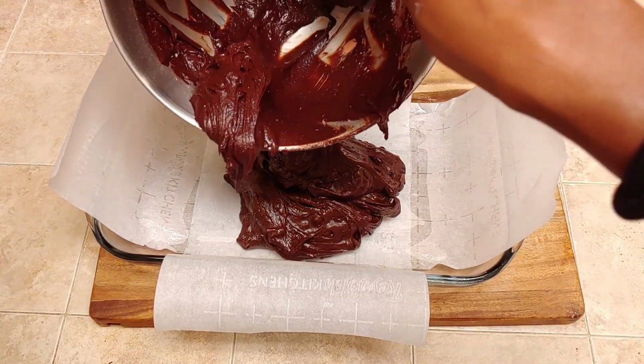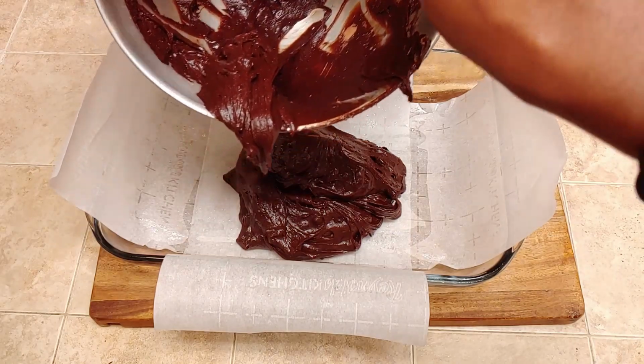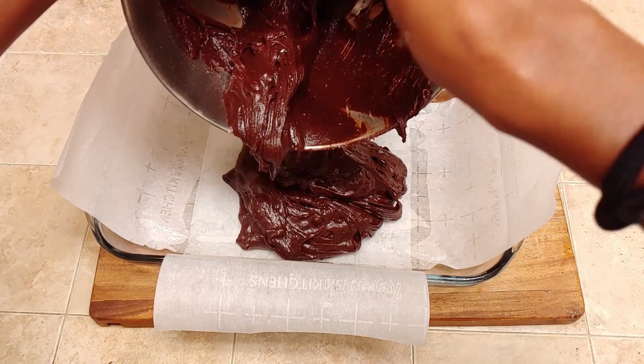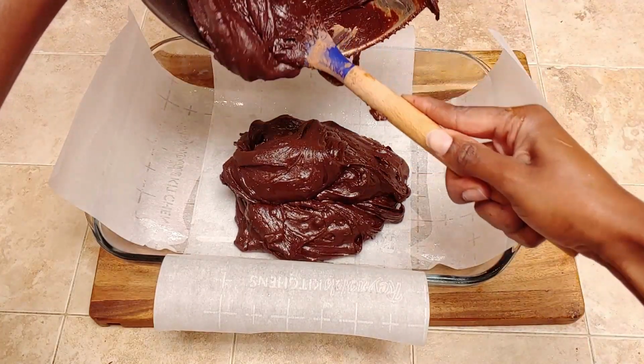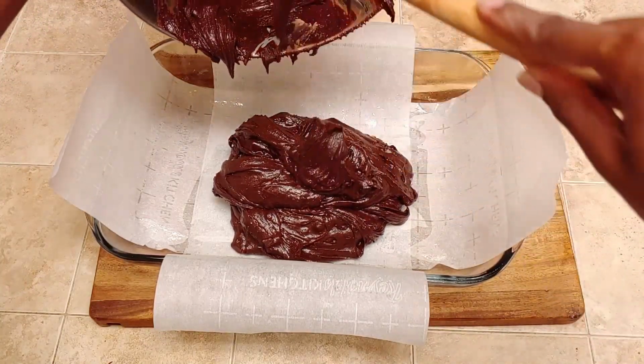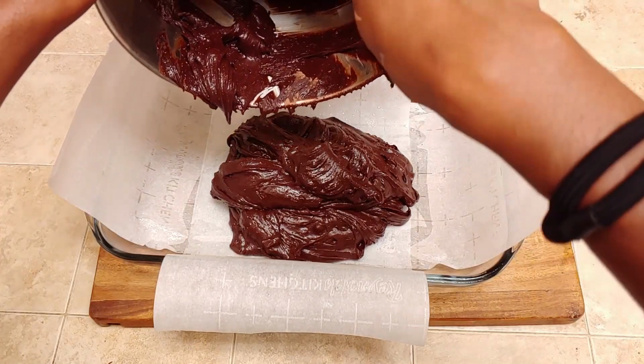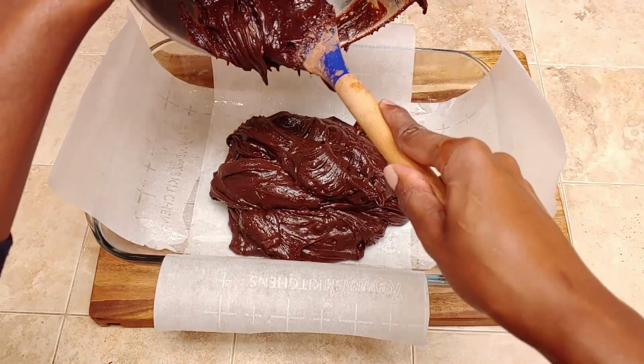And what you want to do, you just want to scoop out all of your batter into the baking dish, and then spread it evenly in the baking dish. Because this is, like I mentioned, a very thick batter, it's not really going to just flow to the corners of the baking dish like a cake batter or something would.